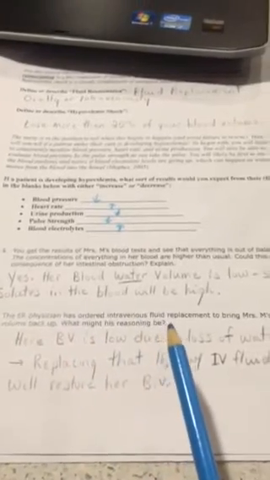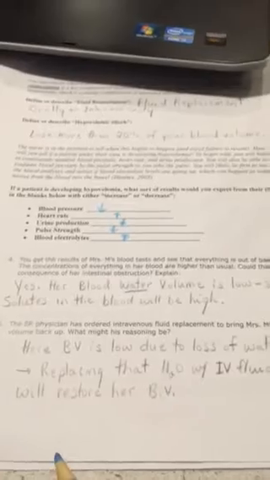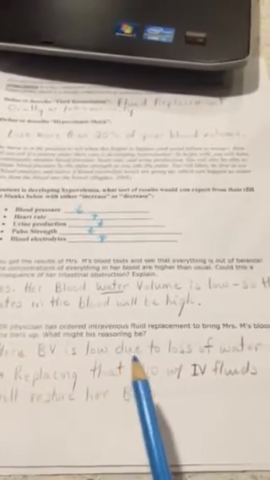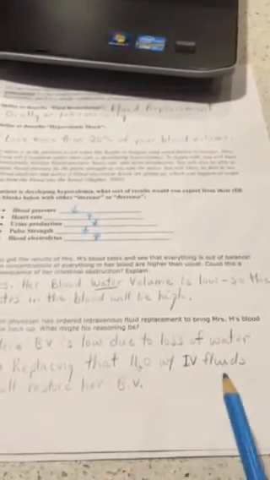Okay, then the next one says the ER physician has ordered intravenous fluid replacement to try to bring her blood volume up. Well, because her blood volume is low due to a loss of water, replacing that water using IV fluids will restore her blood volume. Alrighty.